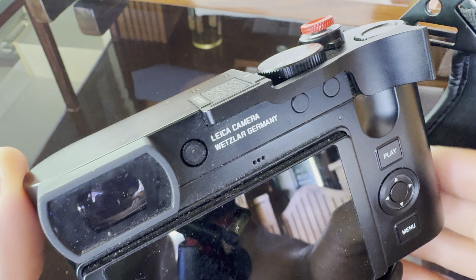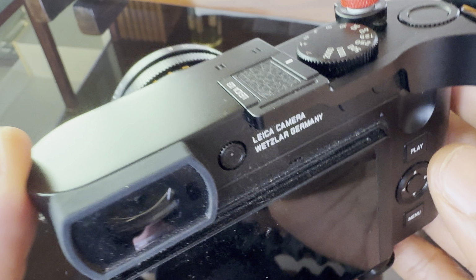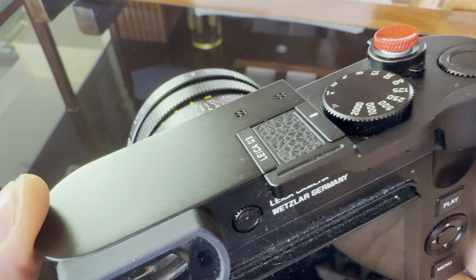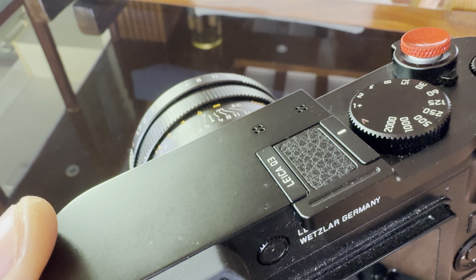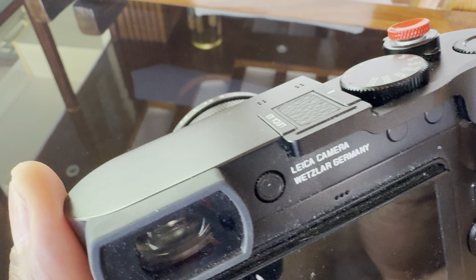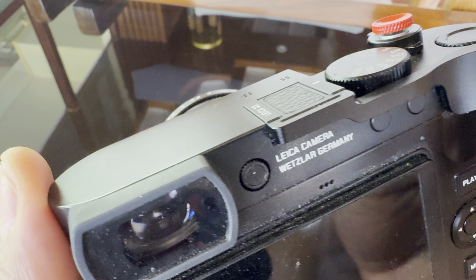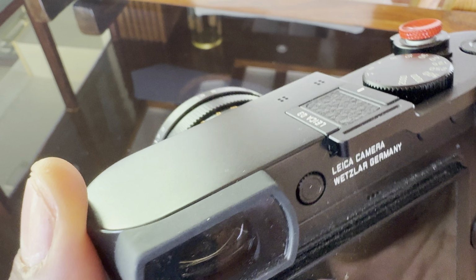All right, today I have a Leica Q3 and I'm going to show you how to switch it from photo mode to video mode and video mode back to photo mode on the Leica Q3. So let's go ahead and get started.